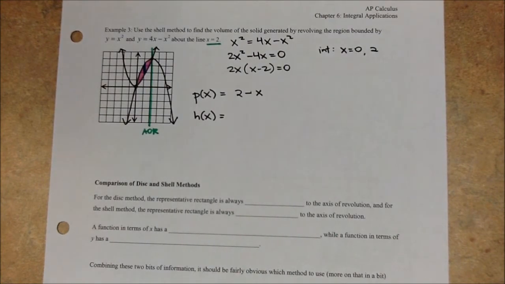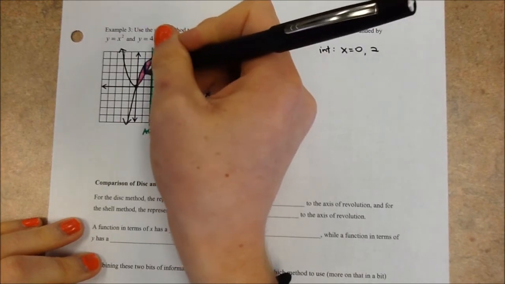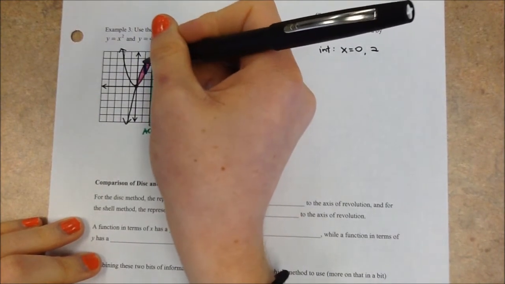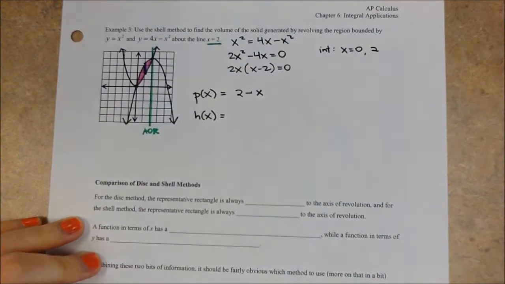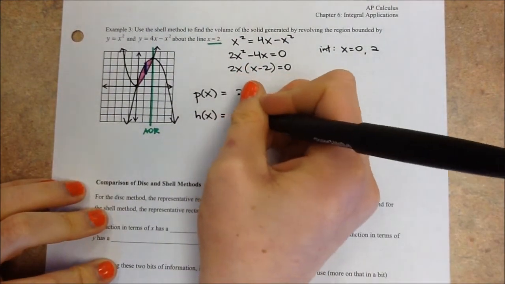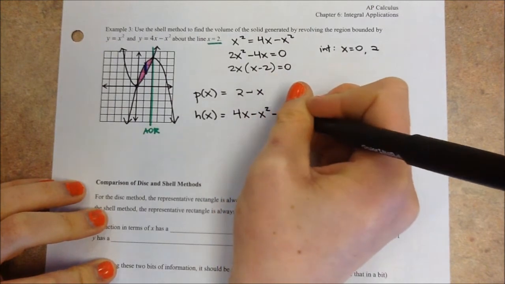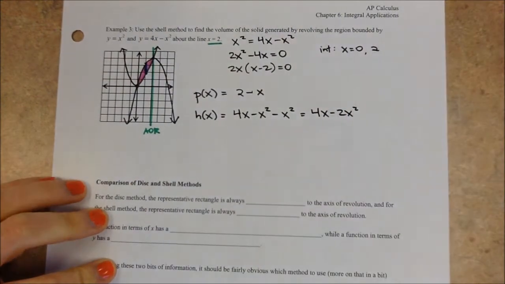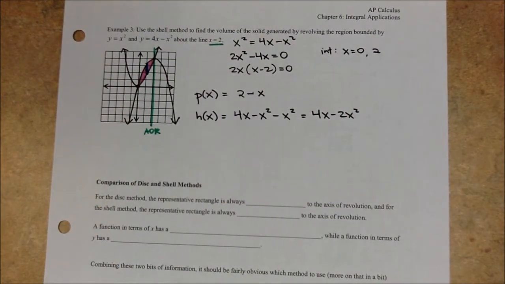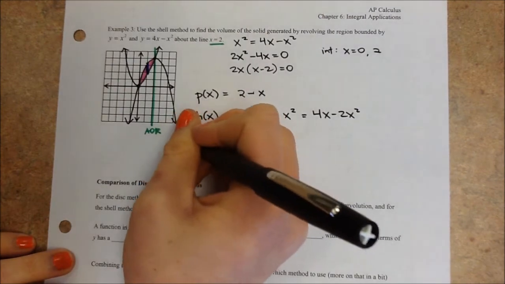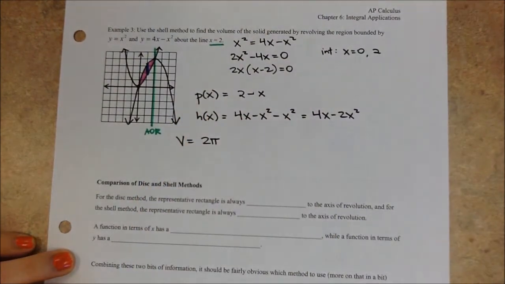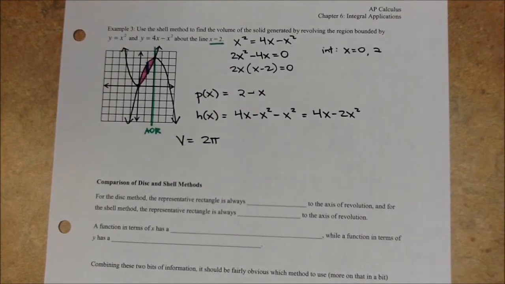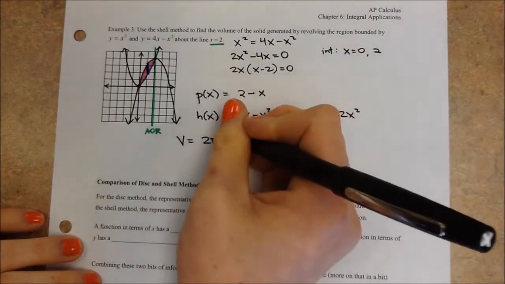And then the height of the rectangle is just the top minus the bottom. The top is sitting on 4x minus x squared, and the bottom is sitting on x squared. So it's basically just an upper minus lower. Okay, and we can clean that up a little bit, combine like terms. So I've got p of x, h of x. I'm just going to plug those into the formula. So volume equals, remember the shell method starts with a 2 pi, because it's basically the area of a rectangle, but the length of the rectangle came from the circumference formula. So you can always glance back in case you're wondering where that 2 pi came from.